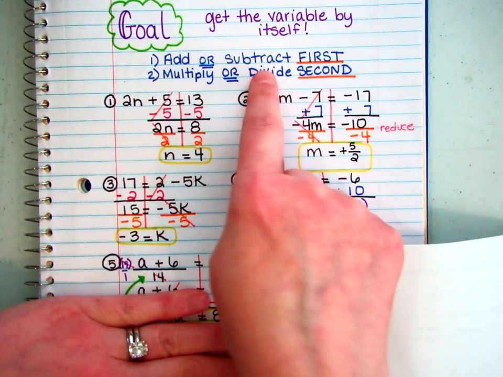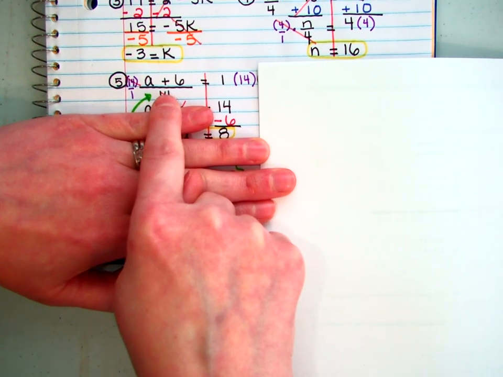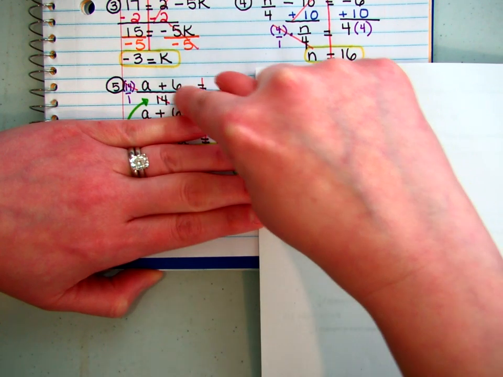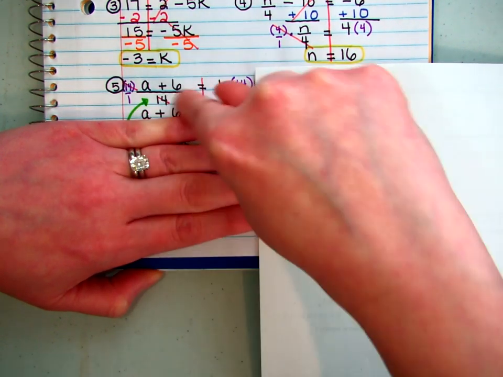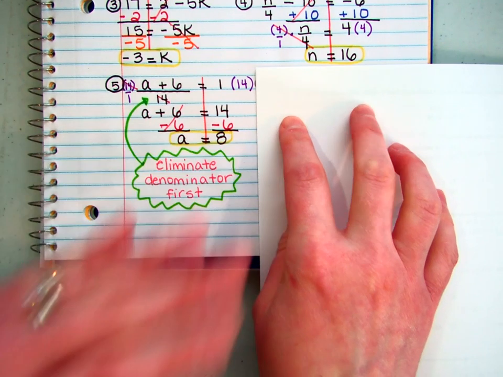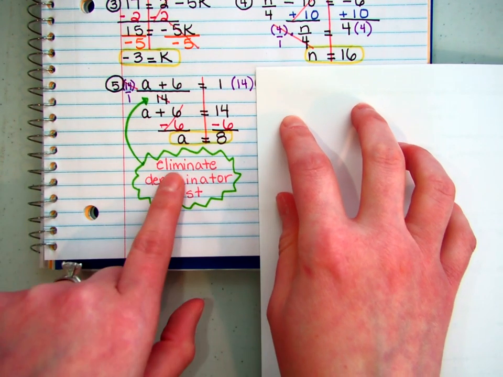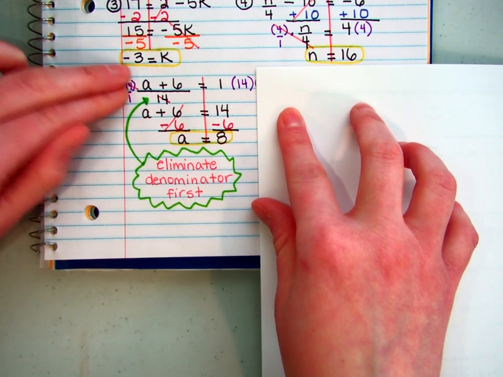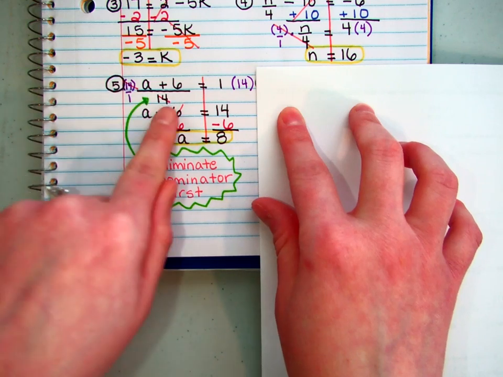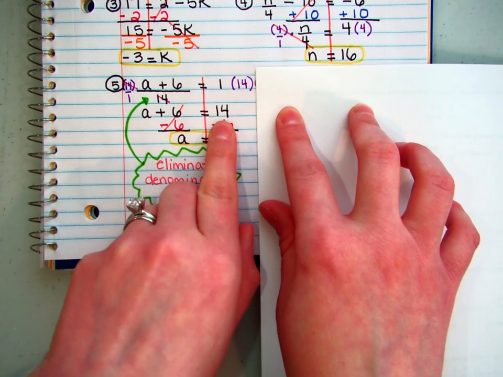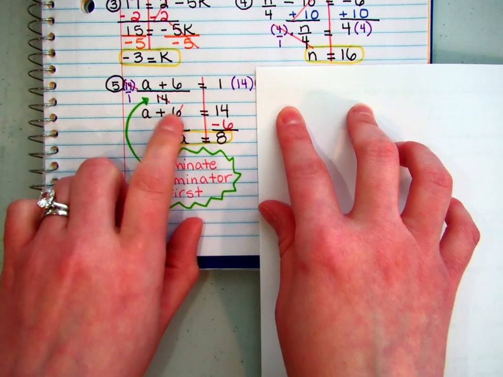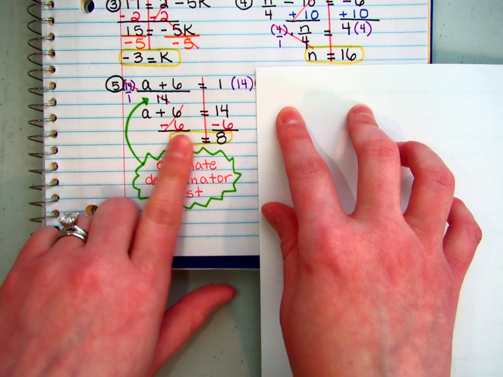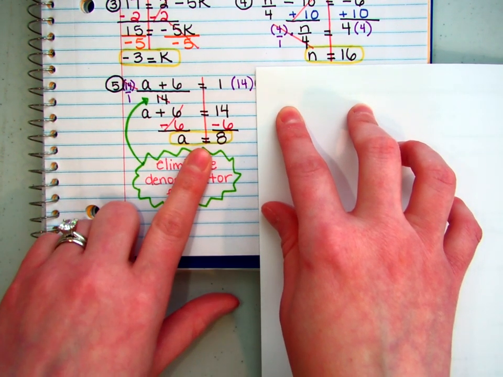I would normally add or subtract first, but I can't here because that 6 is also attached to the 14. It's like 6 over 14 plus a over 14. I've got to get rid of this 14 first because he's causing me all kinds of issues. So I want to eliminate the denominator first. I've got to multiply by the reciprocal, which is 14 over 1. They cancel each other. 1 times 14, 14. Now I'm left with a plus 6. Things are normal again. Eliminate the 6 by subtracting him from both sides, and a equals 8.